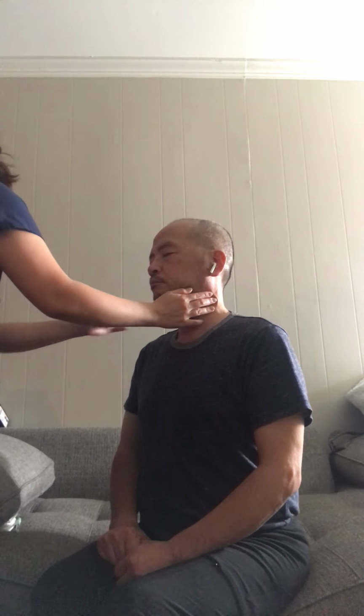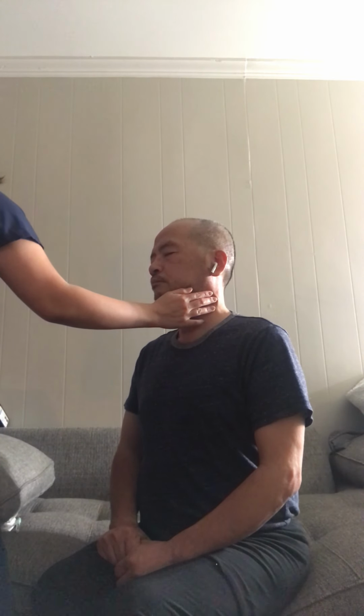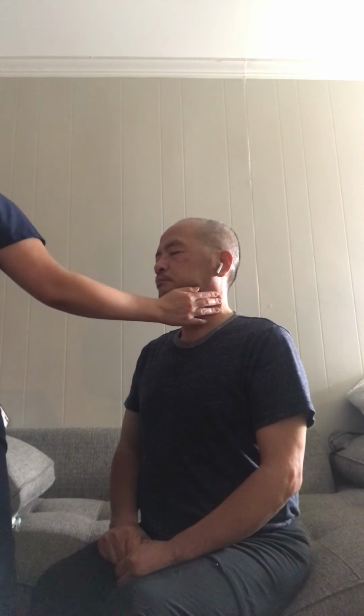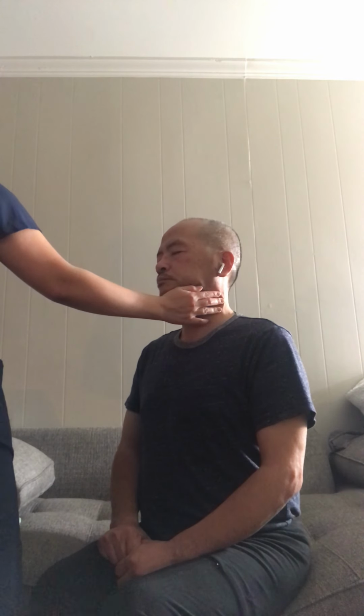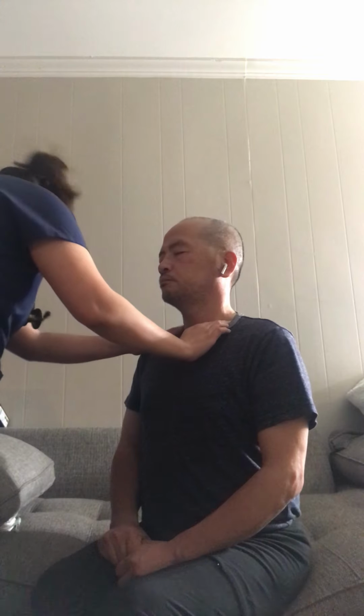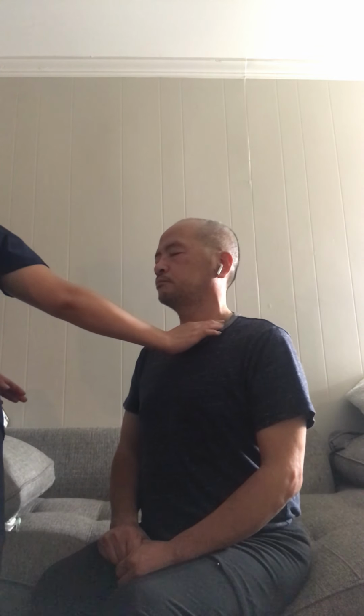The posterior cervical nodes are palpated posterior to the sternomastoid and anterior to the trapezius, at the posterior angle. Right here.